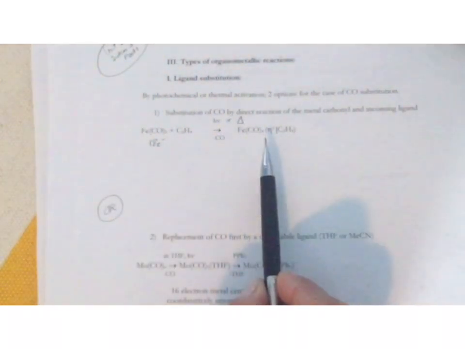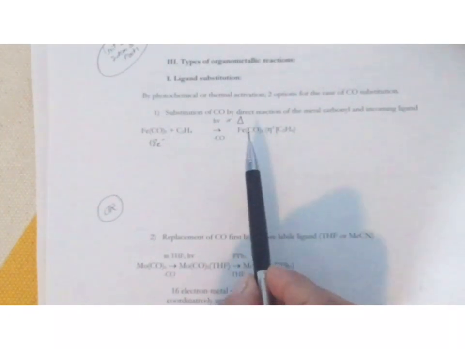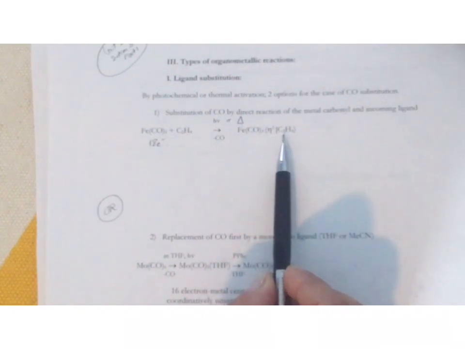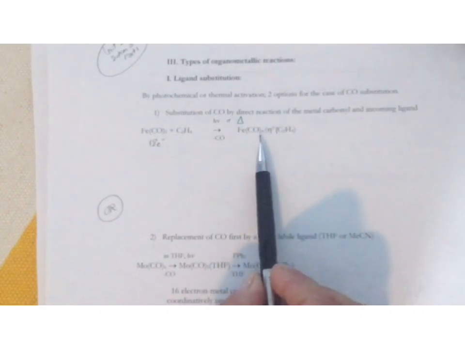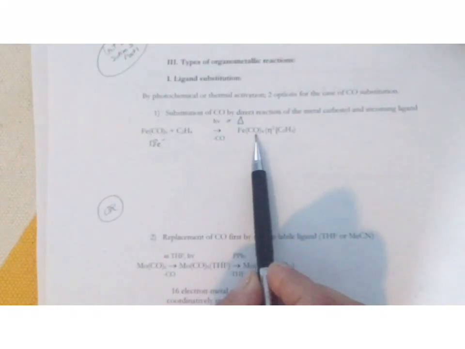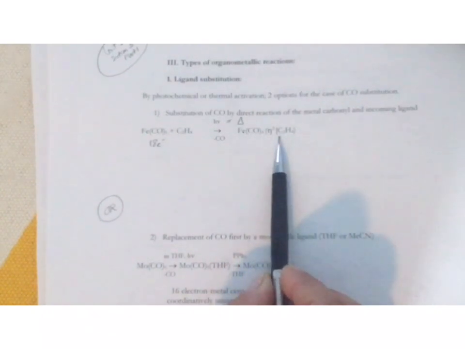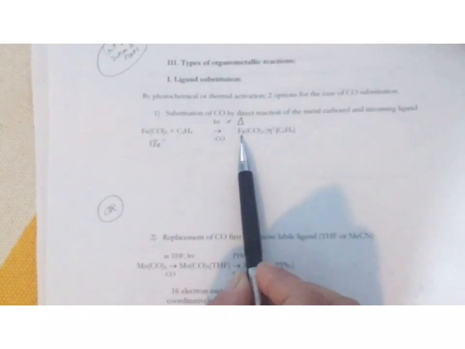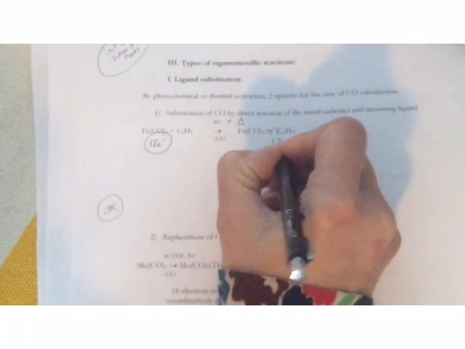When you do a substitution, normally the number of electrons that you have in your starting complex is the same number of electrons that you have in the product. Let's confirm that. The eta-2 ethene provides 2 electrons. My 4 carbonyls obviously provide 8 electrons. So 8 plus 2, that's 10, plus 8 from the iron, that's 18. So my starting complex has 18 electrons, and my product has 18 electrons also.